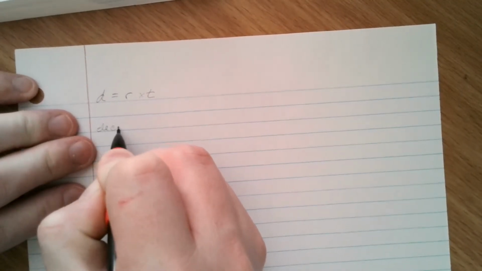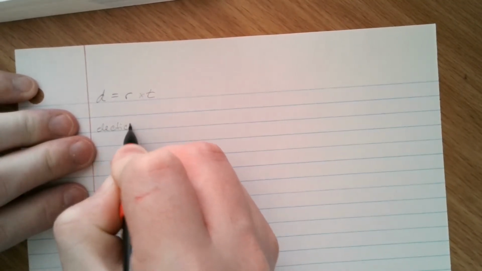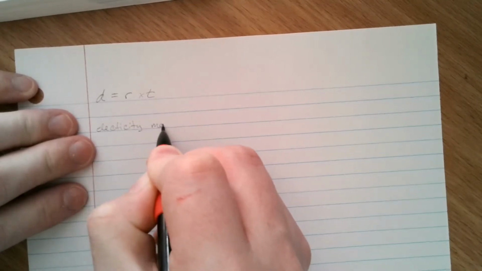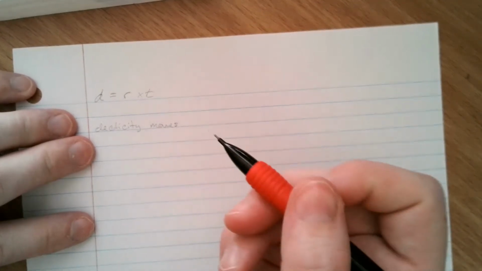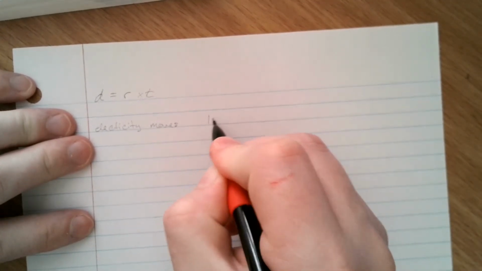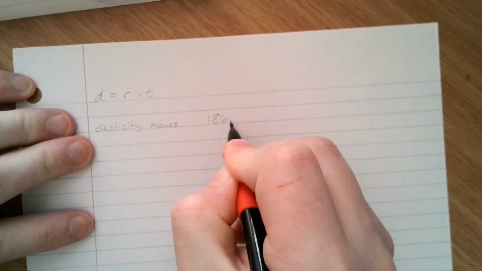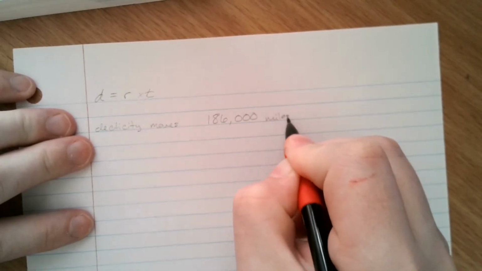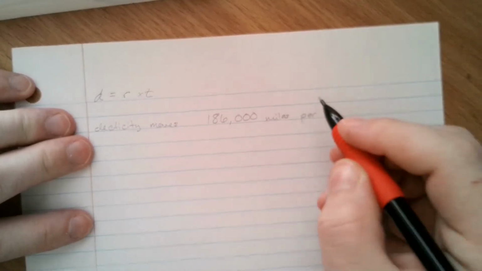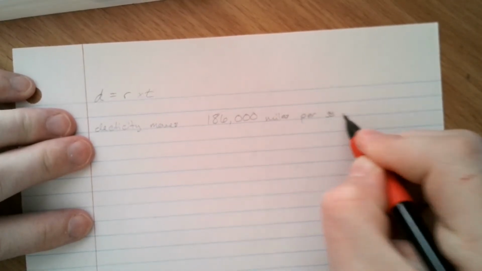We know that electricity travels just about at the speed of light, which is also 186,000 miles per second. It's a little quick.